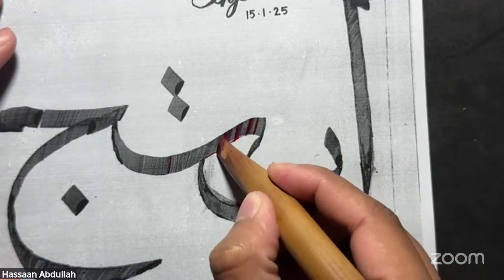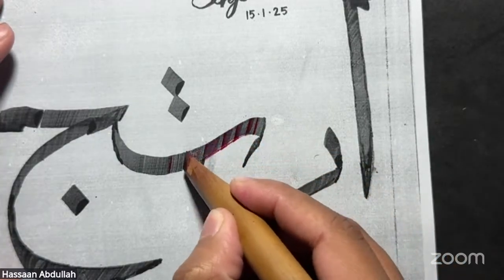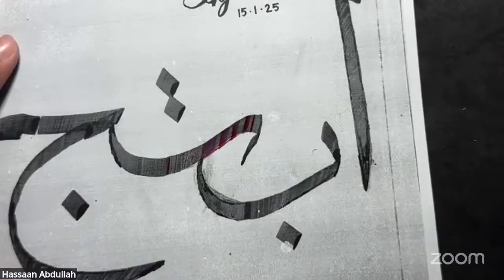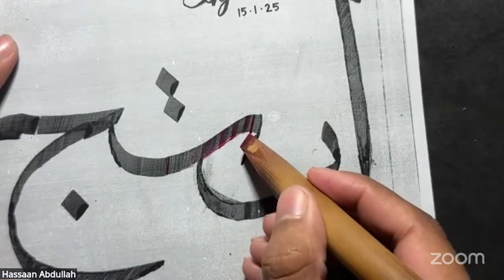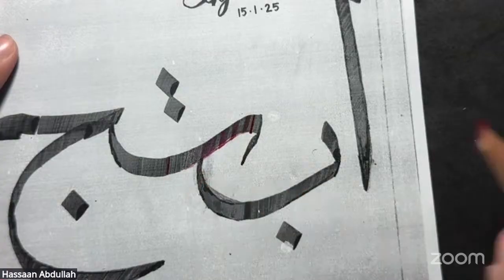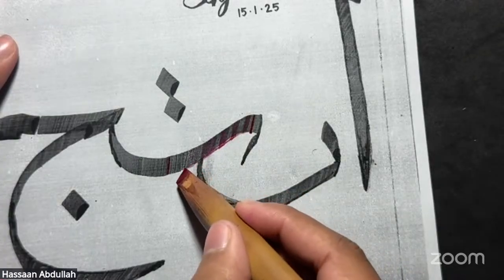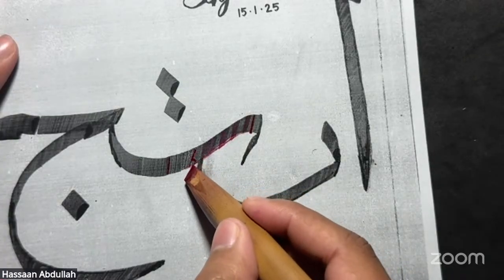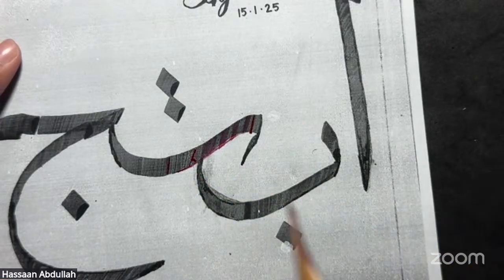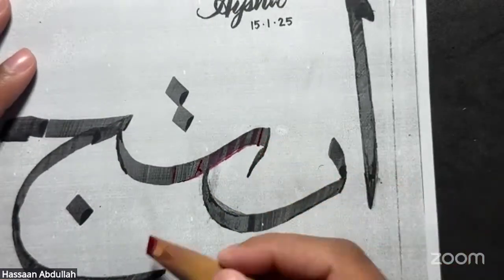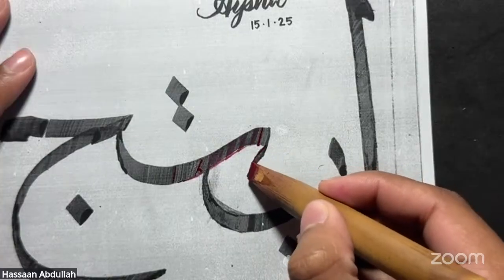This is your column going. Maybe if you can't make it with the column, try to do some touching and finishing on that. And this part is good, just show some more clarity.